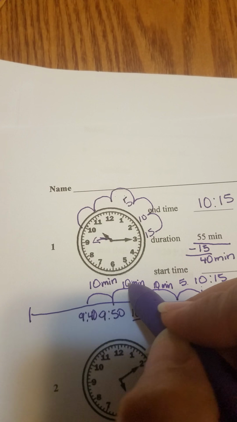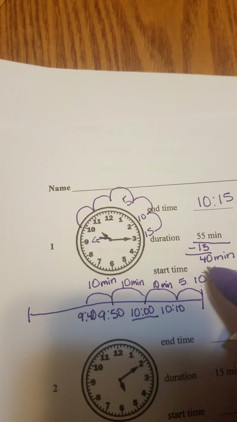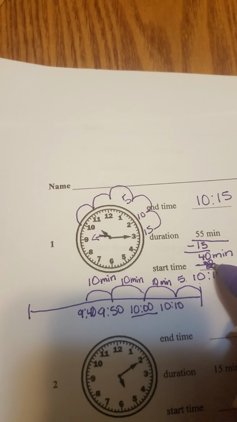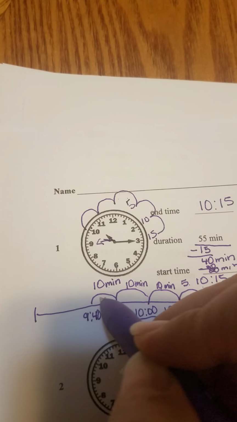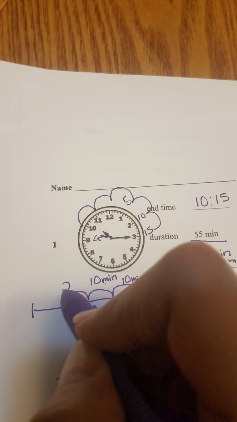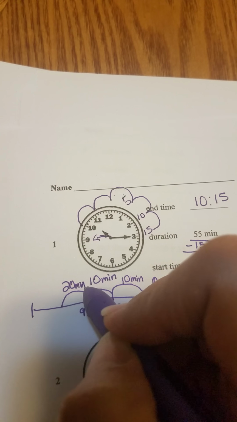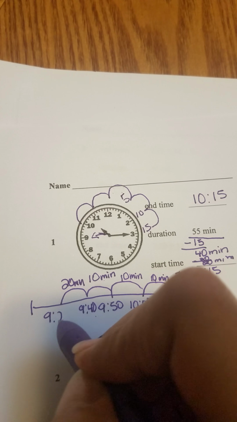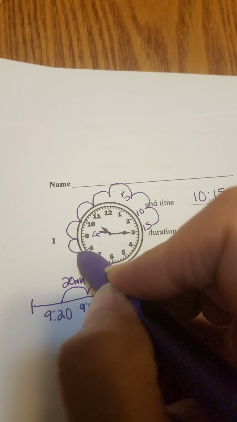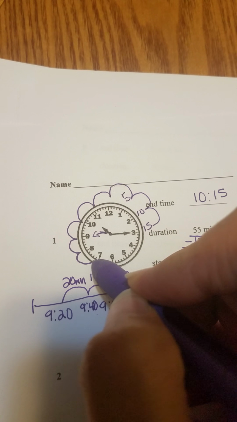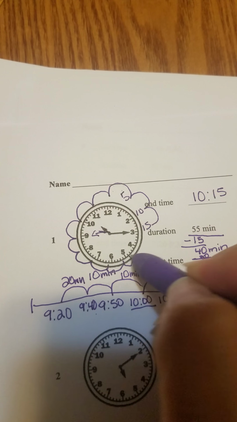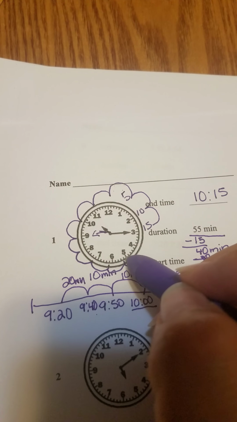And that's already 10, 20, 35. I removed 20. I have 20 more minutes to go. And I'm going to go ahead and do the 20 minutes. Okay, so it's 9:40 minus 20 minutes. It's 9:20. And let me show you. I'm going to remove those 5, 10, 15, 20, 25, 30, because I had done another 10 and then I did another 20.